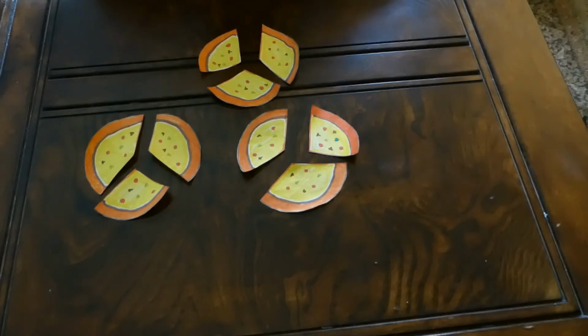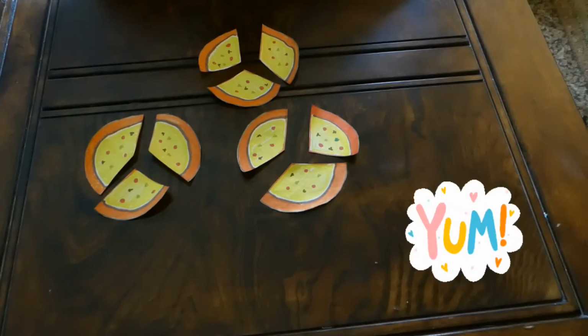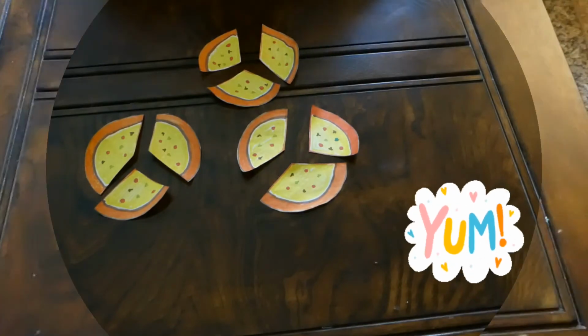Remember how I said that with fractions we can divide them? Well, 9 divided by 3 is 3. So we have 3 whole pizzas. And we cut them into 3 slices each so that everyone gets an equal slice. That's it for our first activity. Let's move on to the next one.